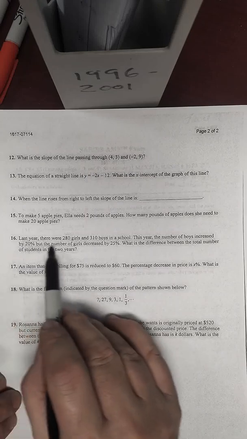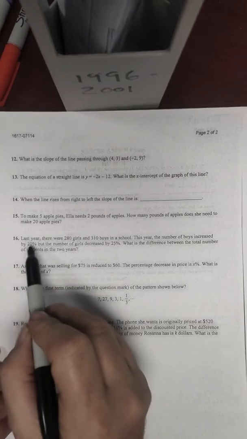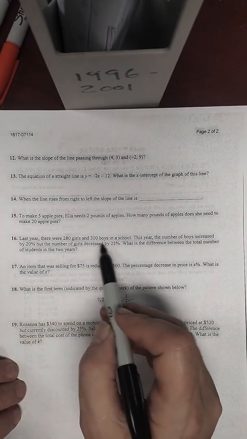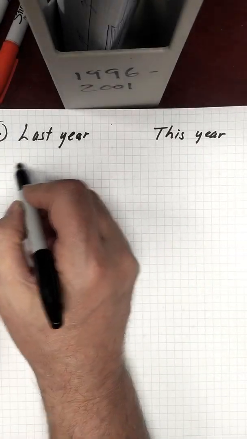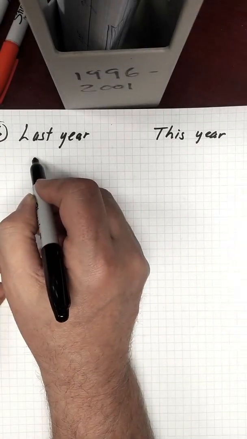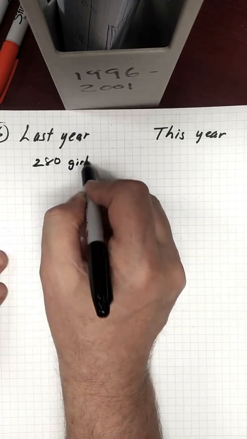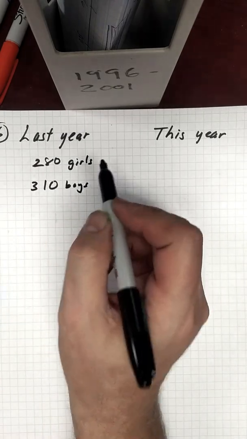16 is a more complex, challenging problem. So we're going to have several things that we're going to have to figure out. It says last year there were 280 girls and 310 boys in the school. So we know last year, for girls, we had 280. Those were the girls. And we had 310 of the boys.